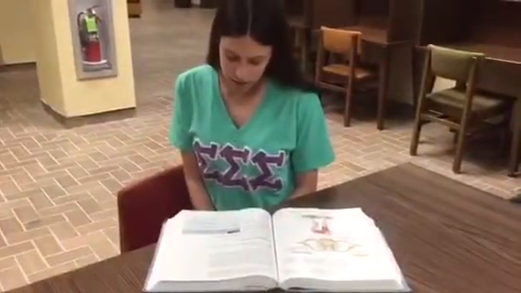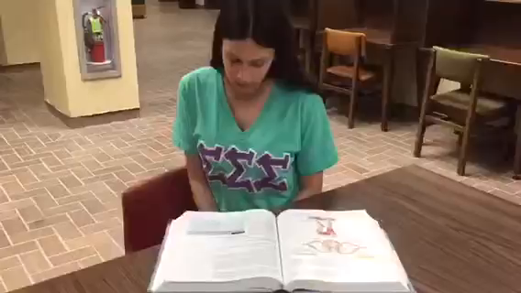Abdominal reflexes. Contract abdominal muscles when one side of the abdominal wall is briskly stroked. Plantar reflex. Flexes toes when plantar side of foot is briskly stroked.